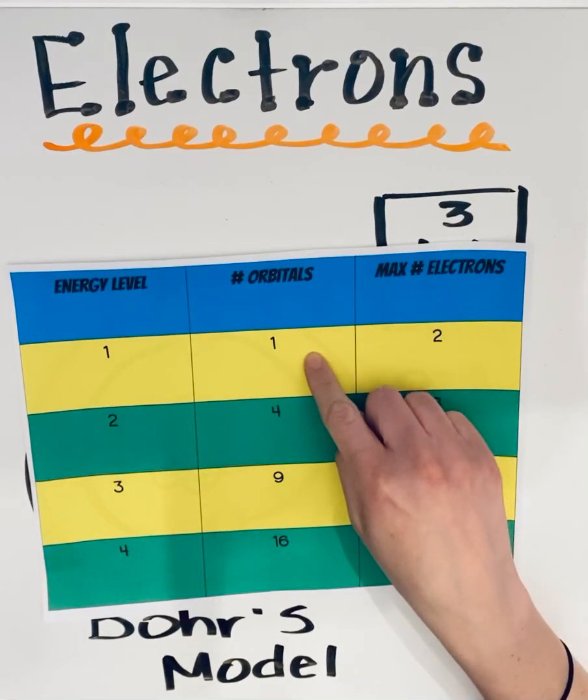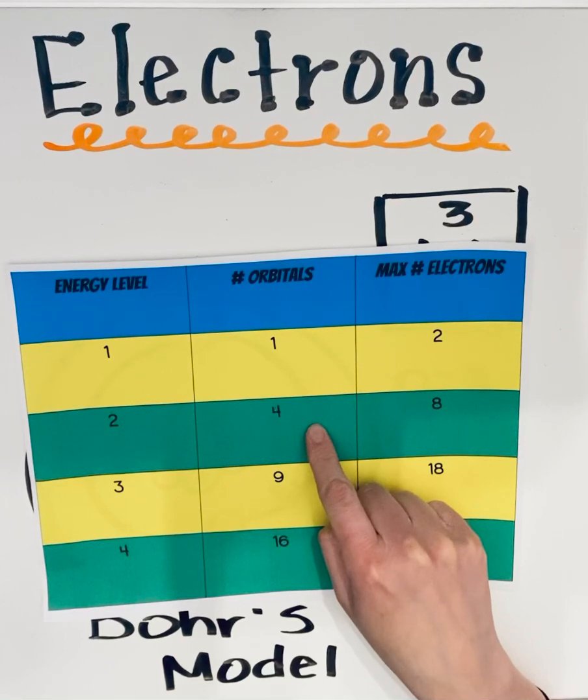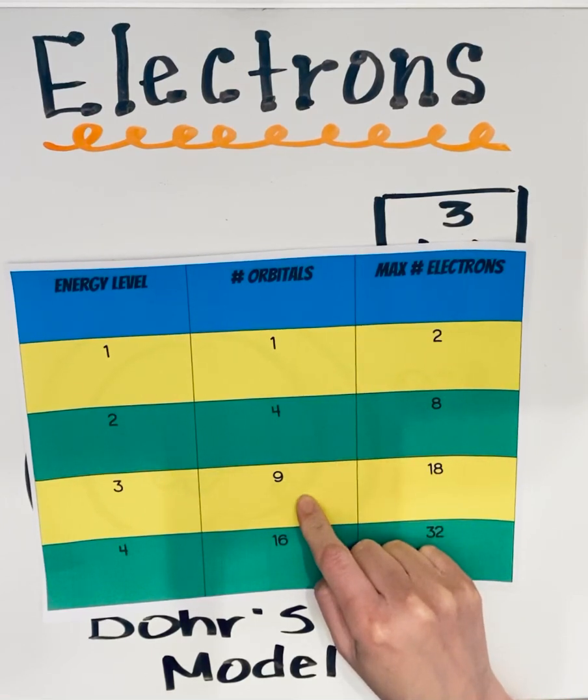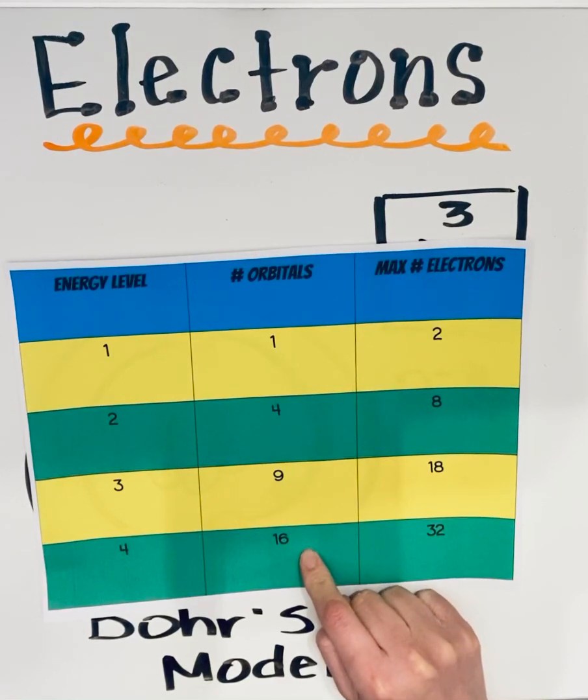On floor 1, there's only one room. On floor 2, there are 4 available rooms. On the 3rd floor, there are 9 rooms, and on the 4th floor, there are 16 rooms.